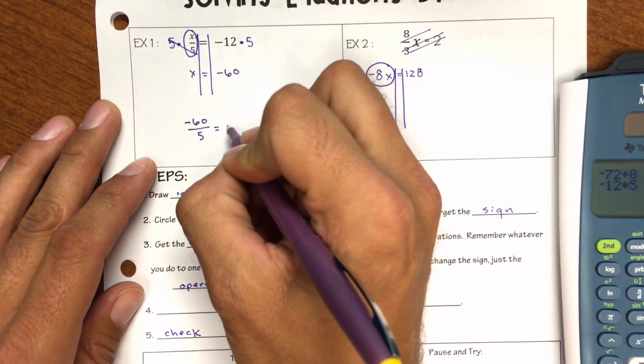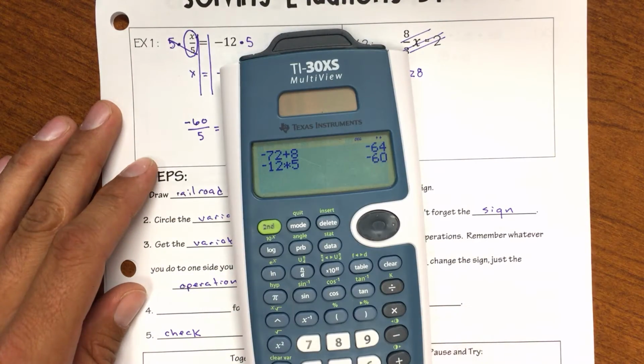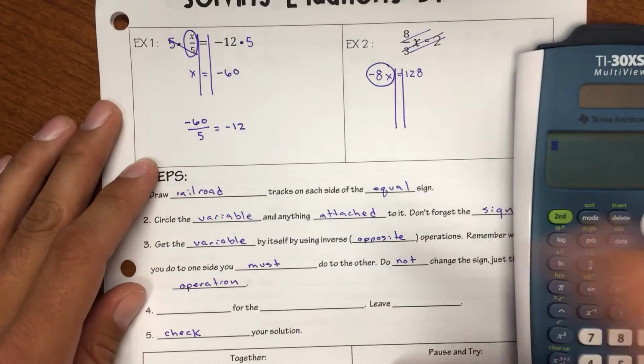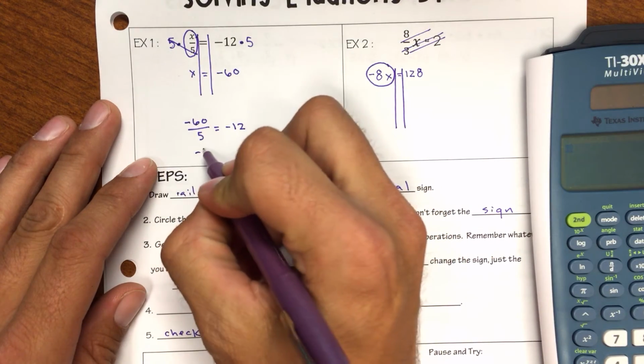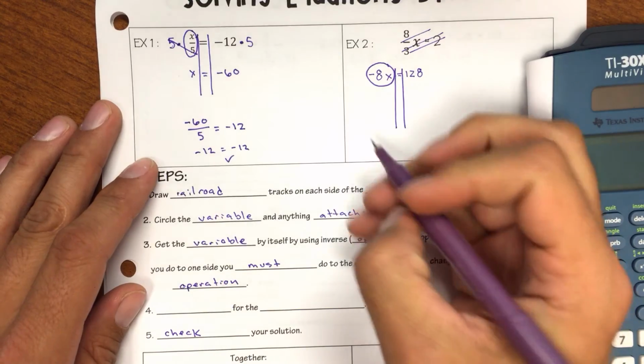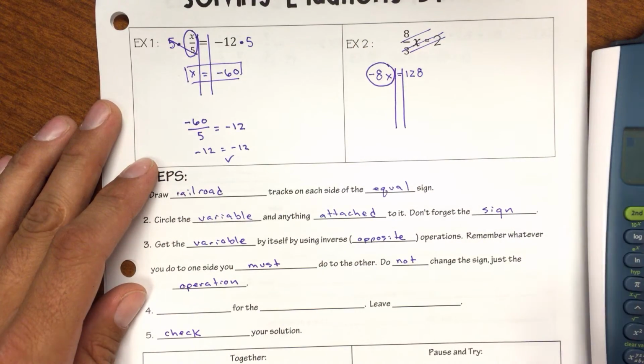And I want to see if that is equal to negative 12. So on my calculator, I do negative 60 divided by 5, hit enter, and indeed I get negative 12. So I know that I did my math correct. This side's negative 12. This side's negative 12, which is what I wanted. So my answer is x is equal to negative 60.